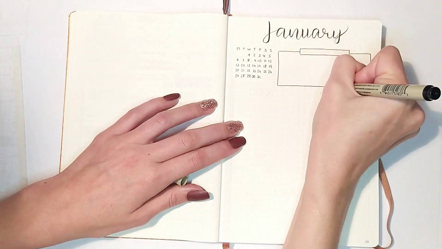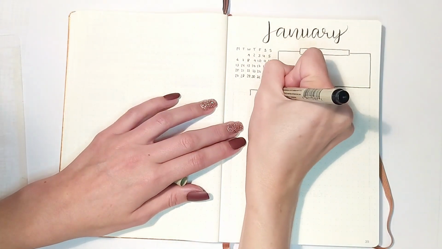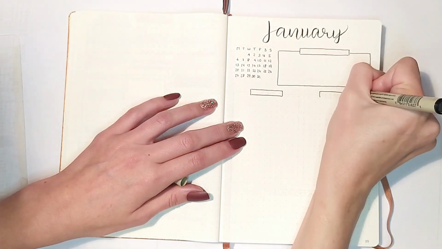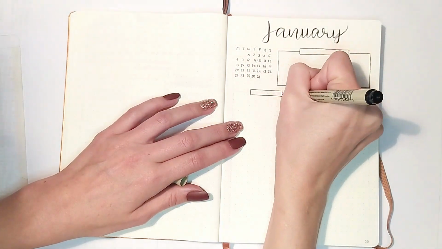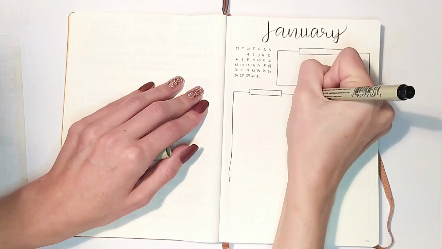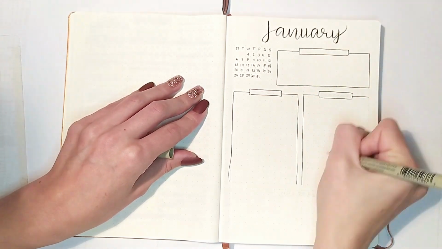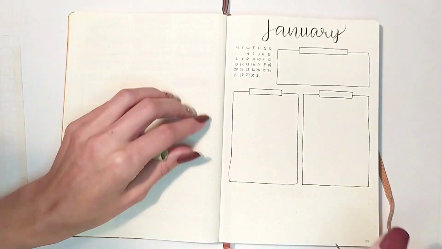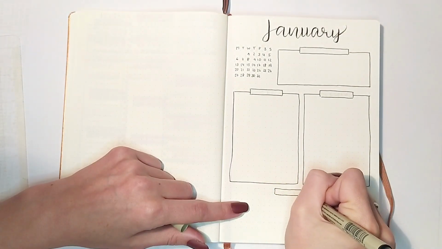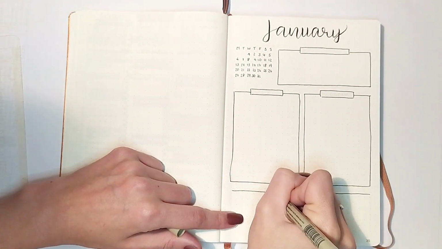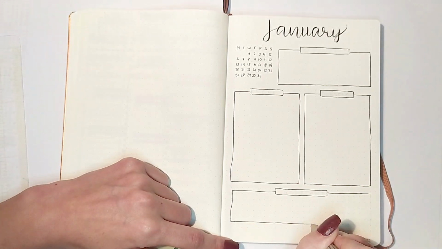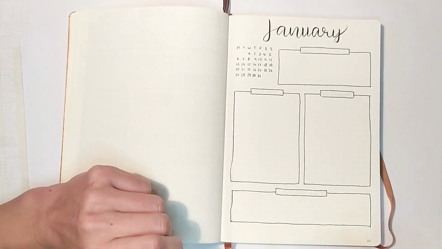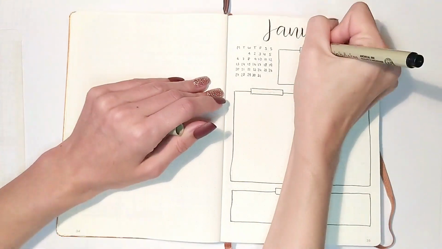Then I added some sections. A top section for birthdays and reoccurring events like anniversaries. Then 2 vertical boxes where I've divided my appointments into work and personal appointments, and a notes section for just important stuff that doesn't fit into the other sections.